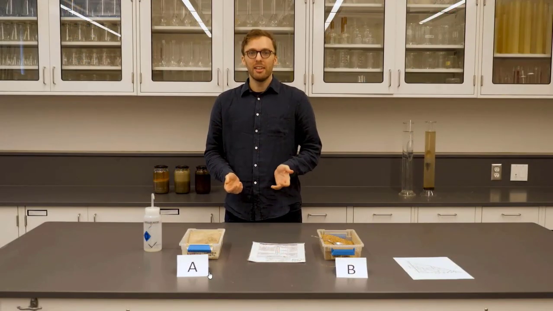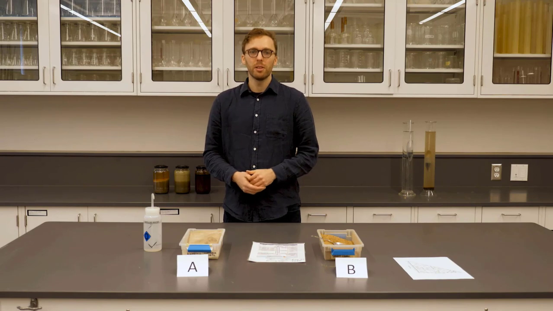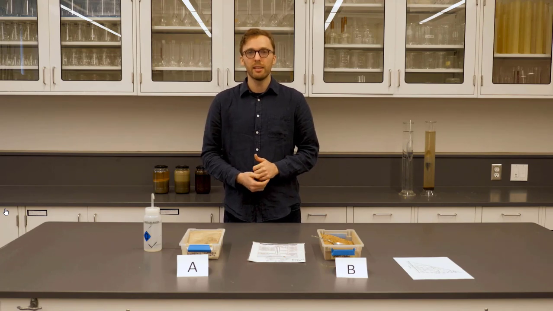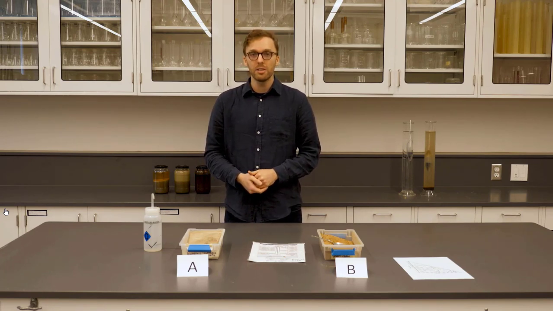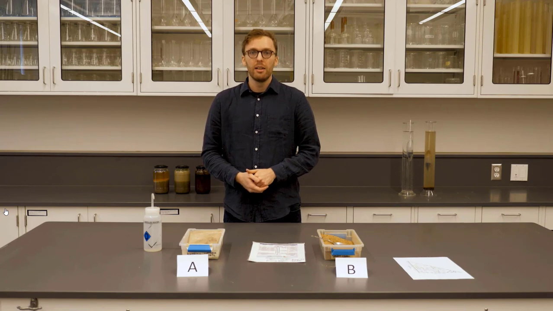Soil texture is an important property of the soil, referring to the proportion of sand, silt, and clay present in the fine fraction of the soil. It's important because it can determine the soil water retention, aeration, drainage, and the natural fertility of the soil.